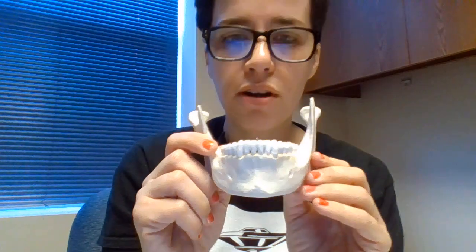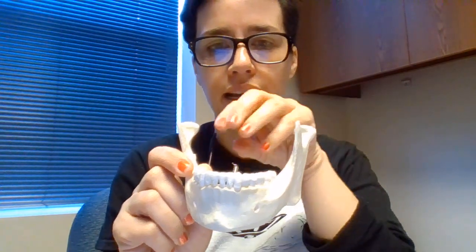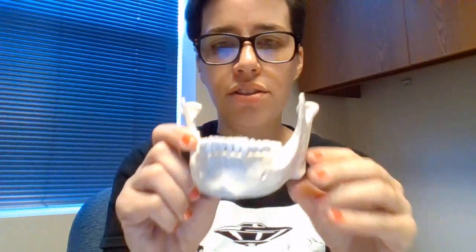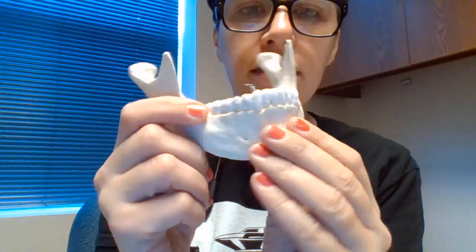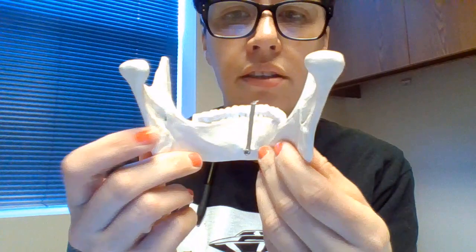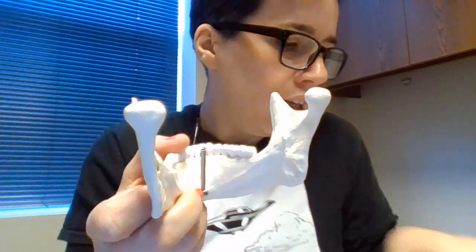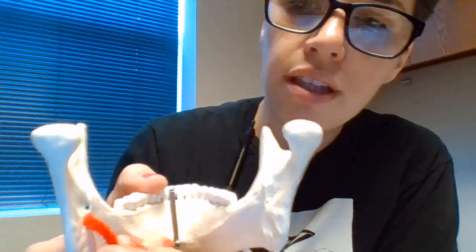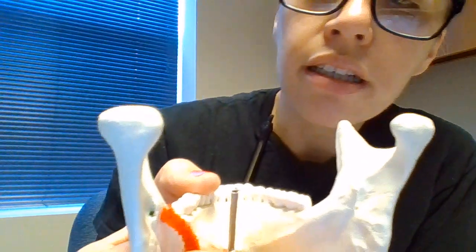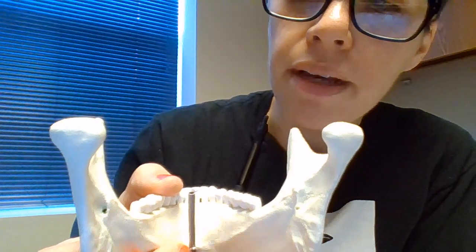Then you're going to have the mandibular foramen. The mandibular foramen is like inside the jaw, so I'm going to have to turn it around so you can see it. So here's the front, and turn it around. So this right here is the mandibular foramen. I'll put my pipe cleaner inside it.